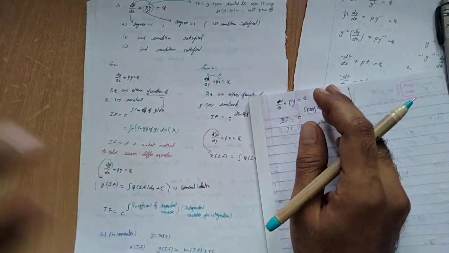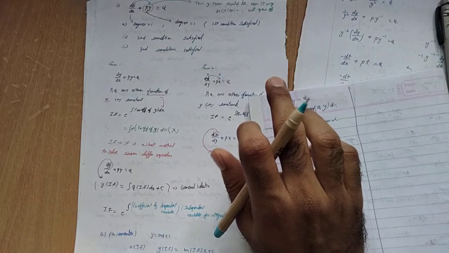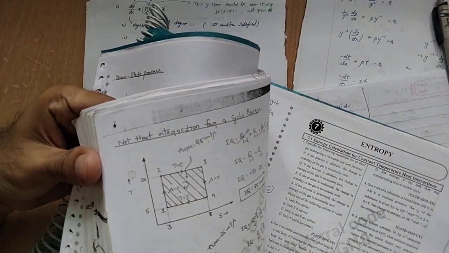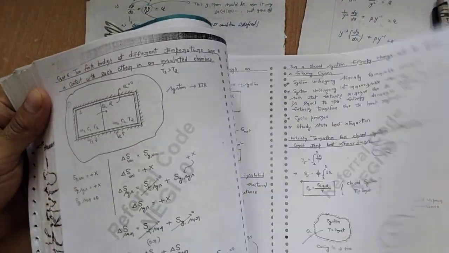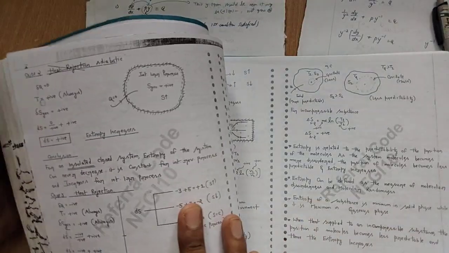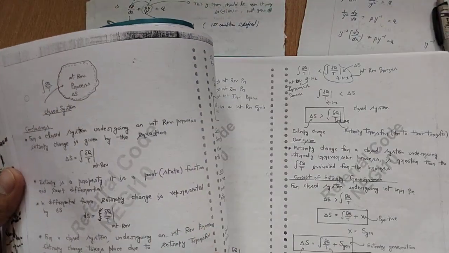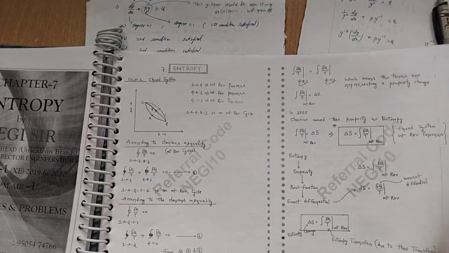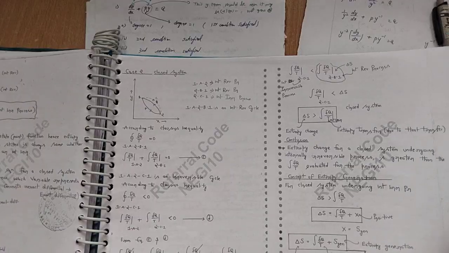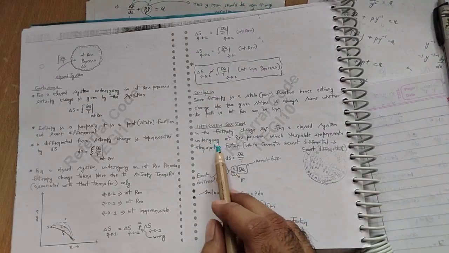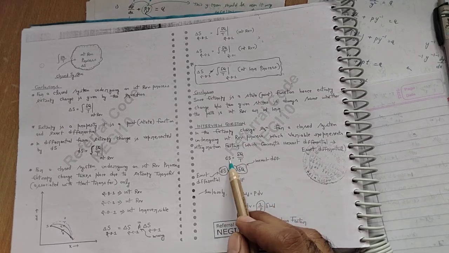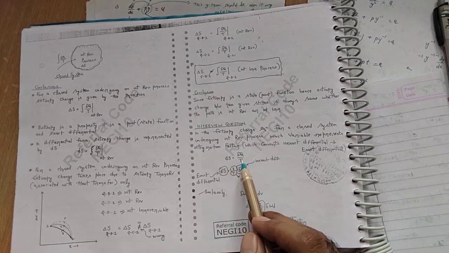For example, entropy change equals heat energy change divided by temperature.